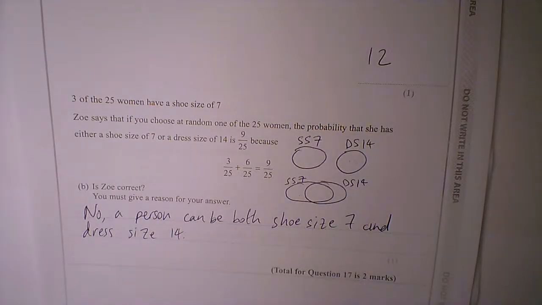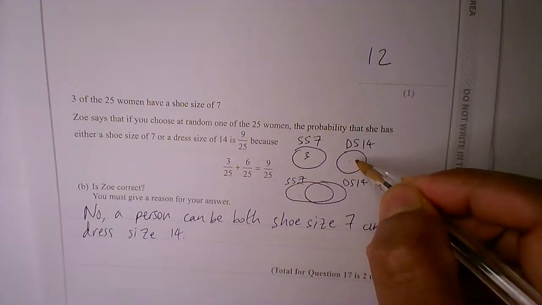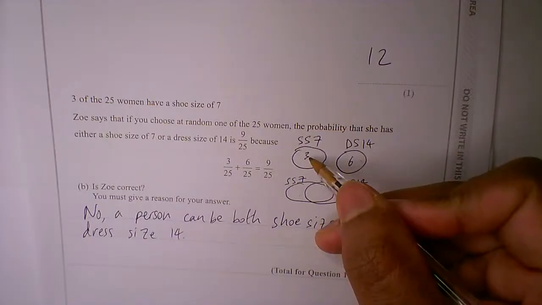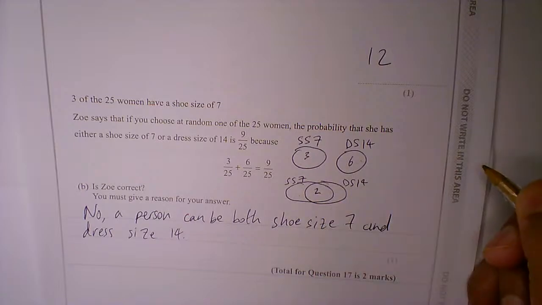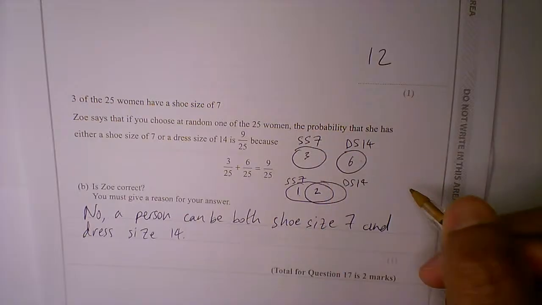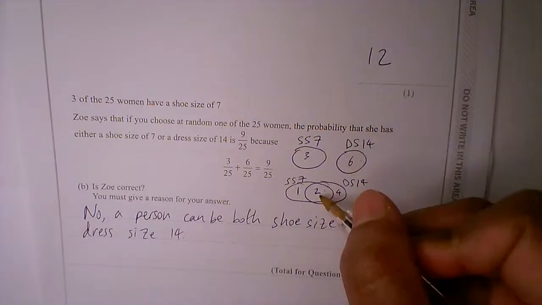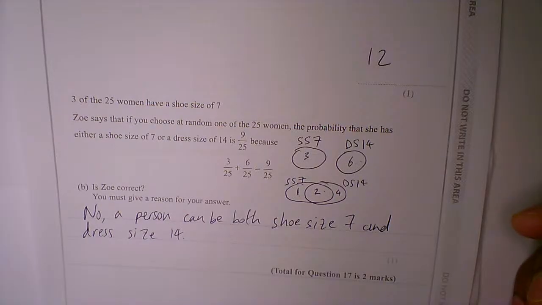Okay, so if you think about it, if you just put numbers here, for example, 3 women here, and you have 6 women there, that's 3 plus 6 is 9. But let's make it easy, you could have 2 people who are 7 and 2 people who are size 14, so that would go in the middle. So therefore you'd have altogether 3 people who are shoe size 7, and then you'd have 4 there. So you can see the numbers don't match. You'd have fewer people because you've counted 2 twice. So that's the reasoning behind it. Hopefully that gives you a bit of understanding of that question. All right, let's move on to the next question.